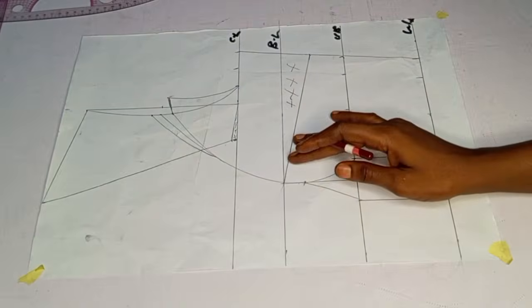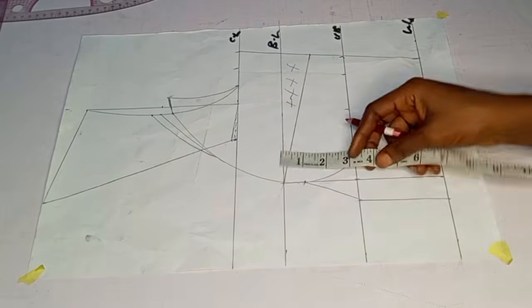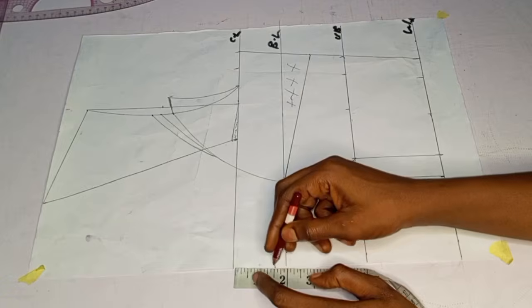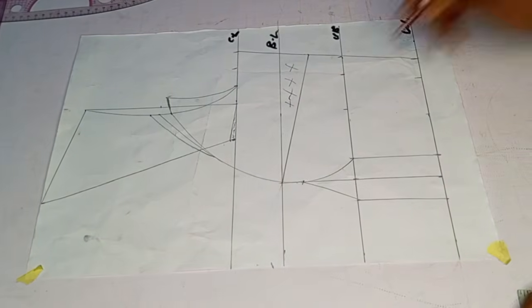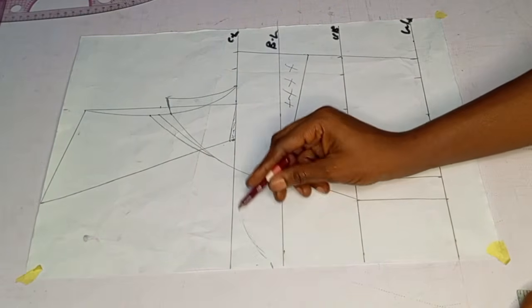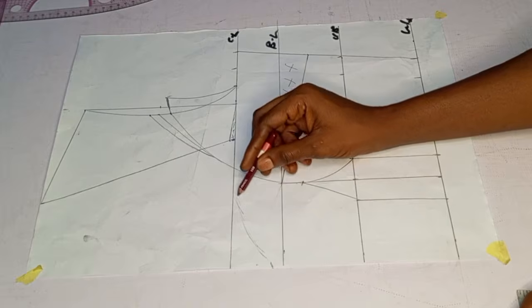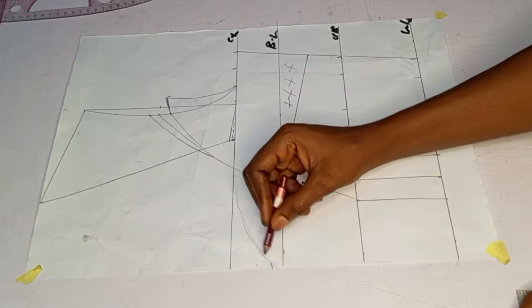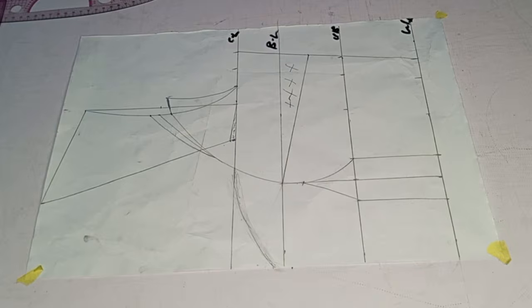So we are going to cut this place out. It's a 2-in-1 neckline. It has a sweetheart neckline here. From the chest line I'm going to come down by 1.5 inches, but it depends on how deep you want your sweetheart to be. Then I will connect it back into the chest line this way. So this is basically it for the front pattern.